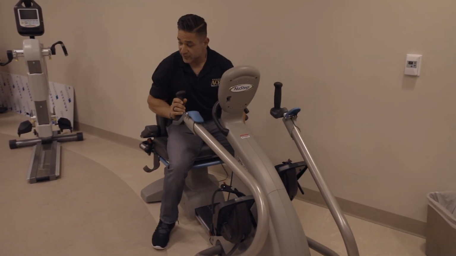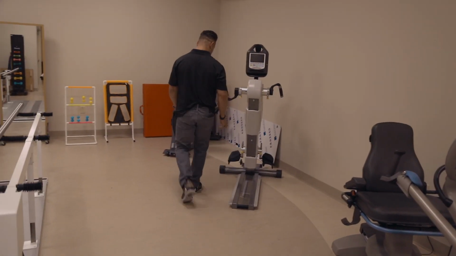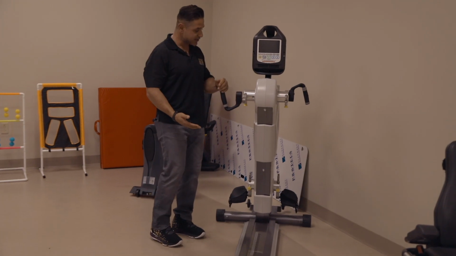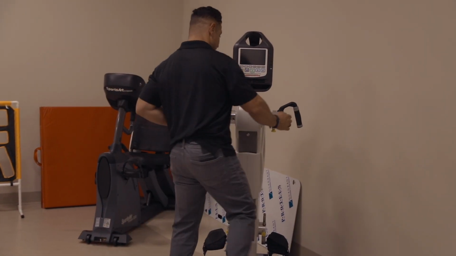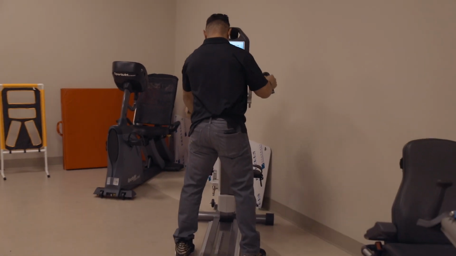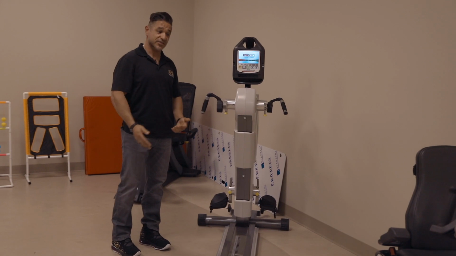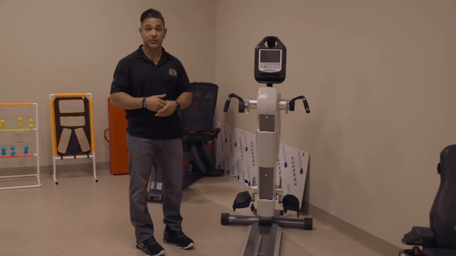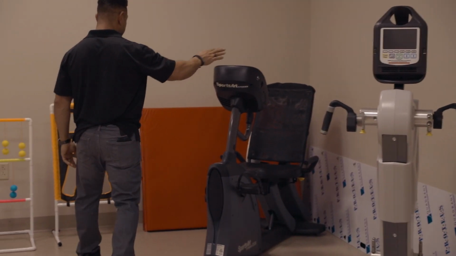If we go over to this other device just behind me, this is an arm and leg ergometer, which works very similarly. The neat thing about this device is we can bring a wheelchair right up to it. Patients can reach out of their wheelchair and they can exercise their arms and their legs right from their wheelchair, similar to the NuStep, but this allows us to work them independently if we would choose to do so, and from a wheelchair.